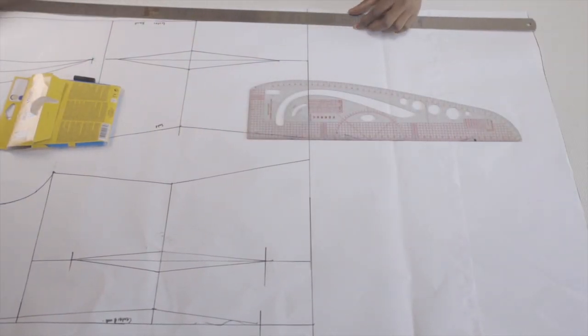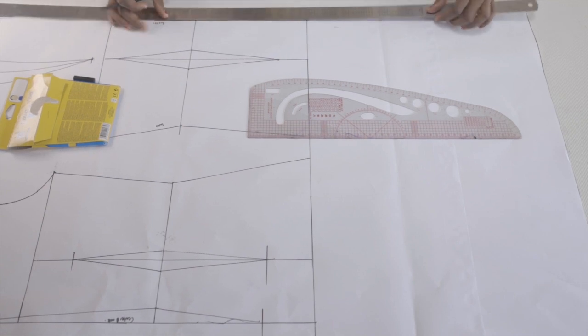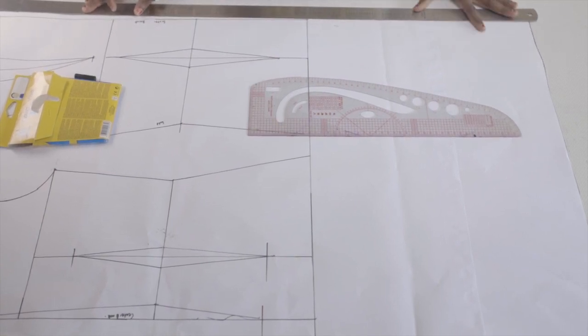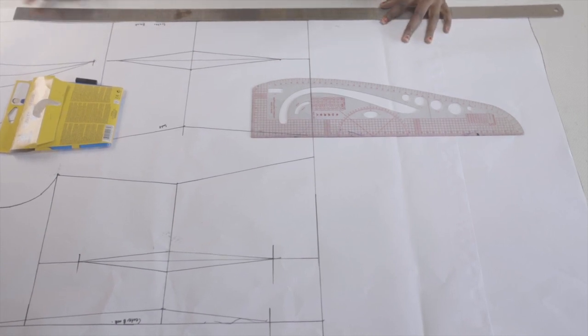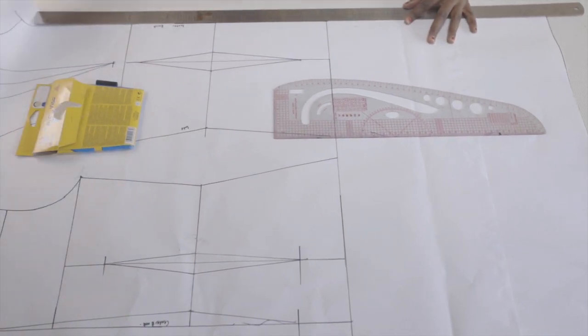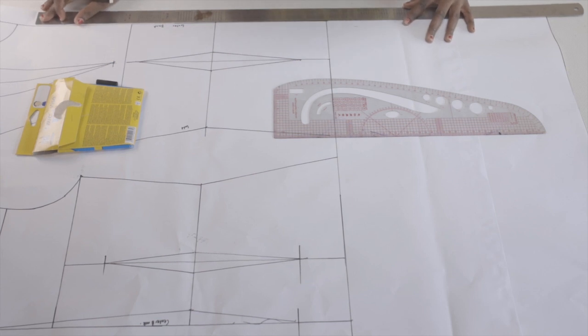So this is what I'm going to do. I'm going to extend the center front line to get to the end so that I can have a full dress. This is pretty simple, very simple.